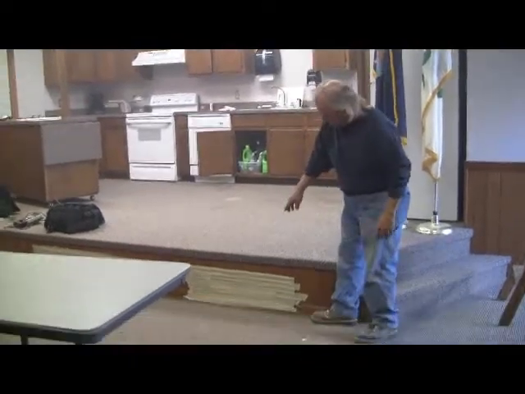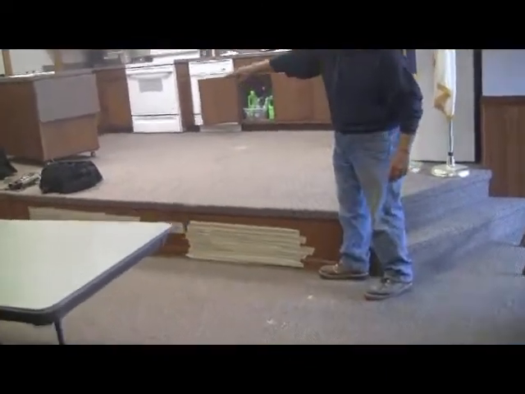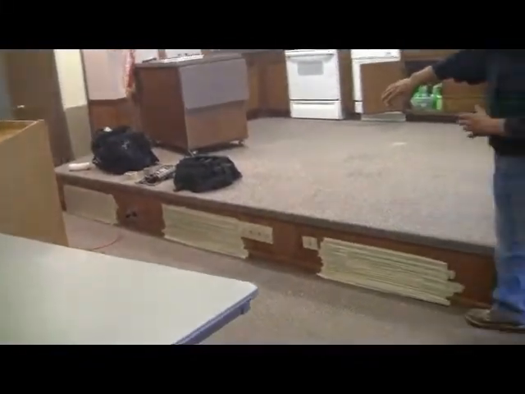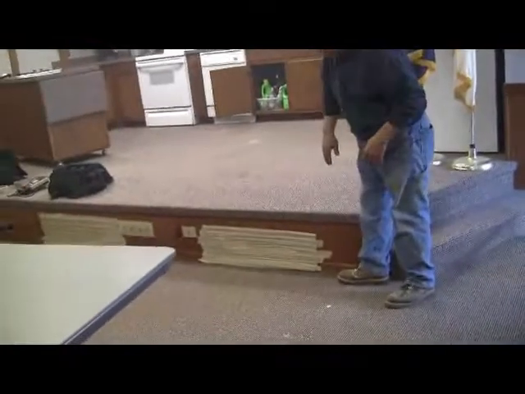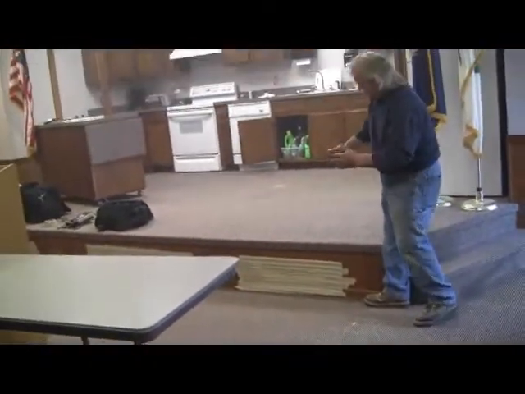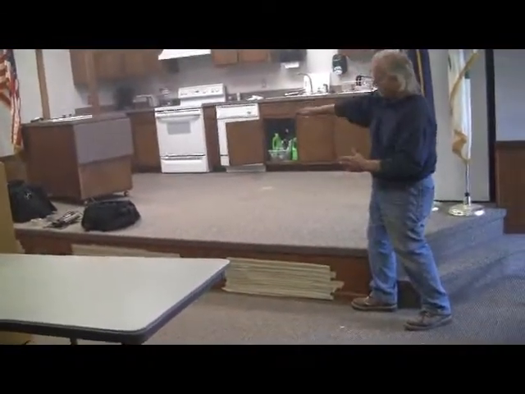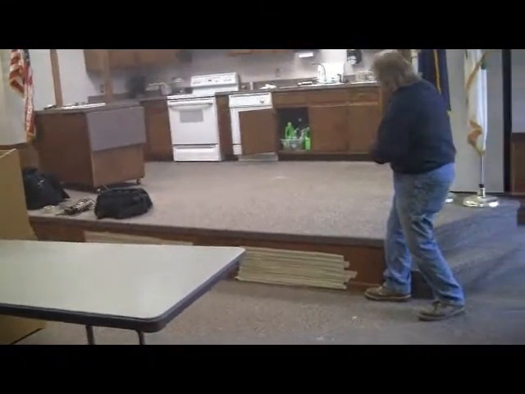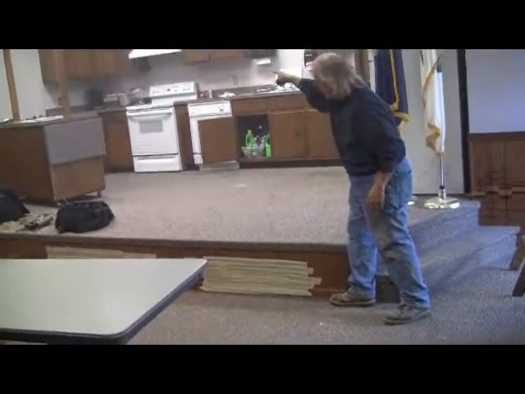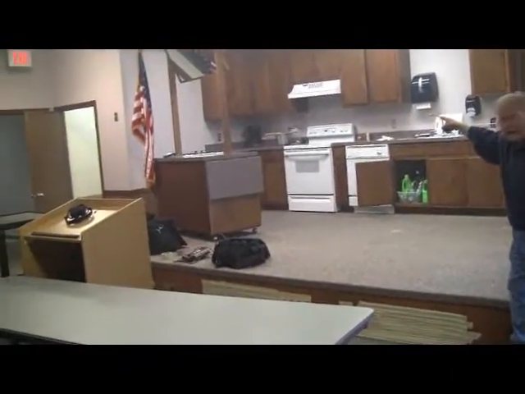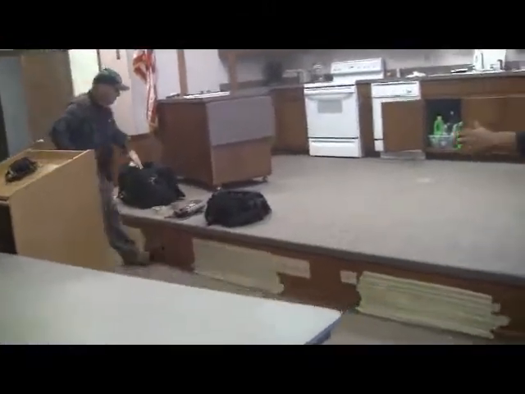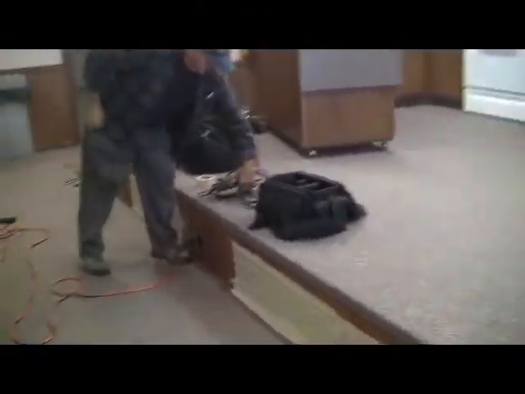We've taped off these registers that are on the front of the stage so that we can seal off the ducting system and do duct pressure testing. With these sealed off, understand that this entire stage area is being used as a return plenum to suck air back to the furnace, which is over in the corner in a closet behind these cabinets. We're going to move over there and look at the furnace itself, but this entire space is now being used as a return plenum.